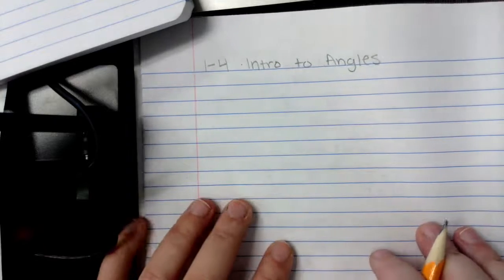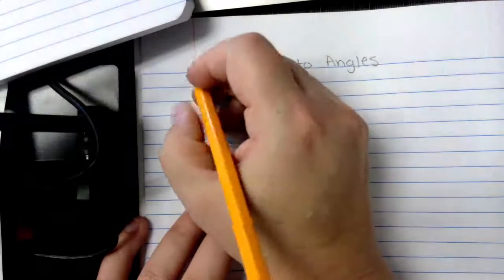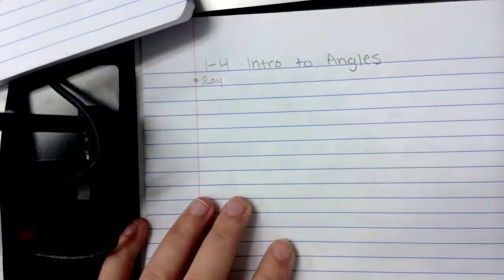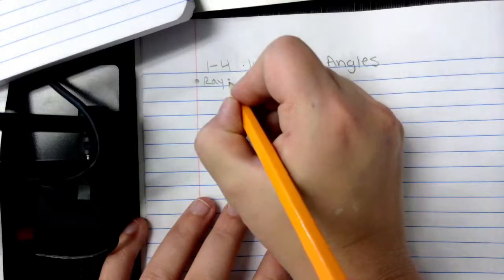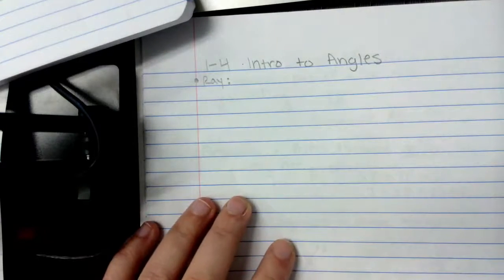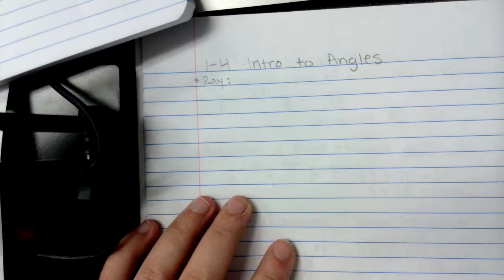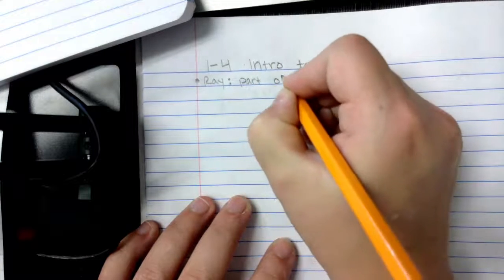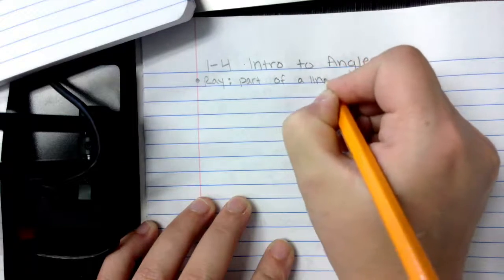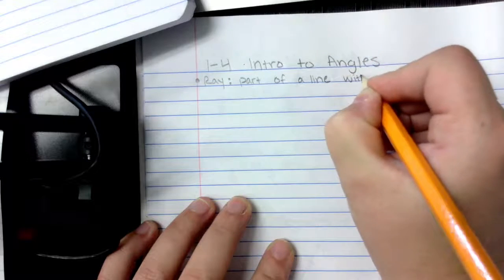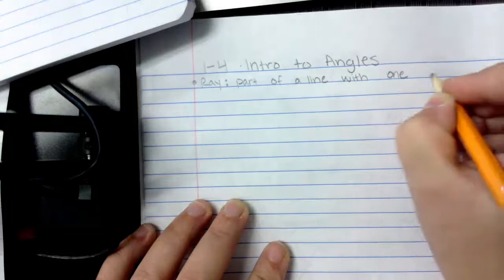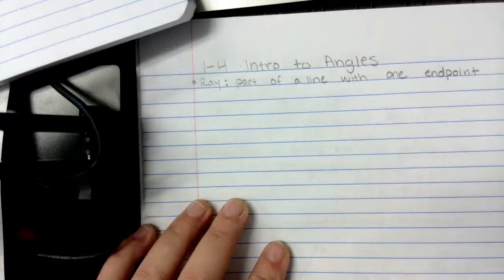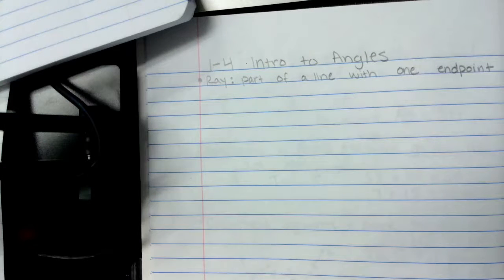Alright, so we have a lot of definitions today. Our first definition is going to be ray. And these are all really important vocabulary words. They're words we're going to use throughout the year. So ray is part of a line with one endpoint. Part of a line with one endpoint.